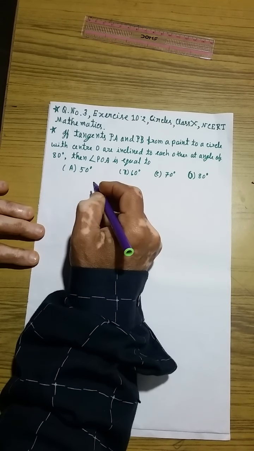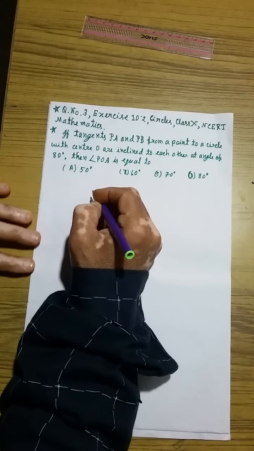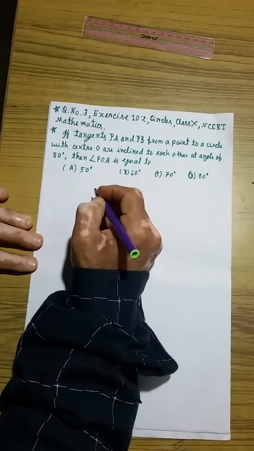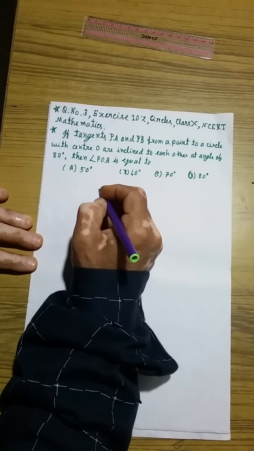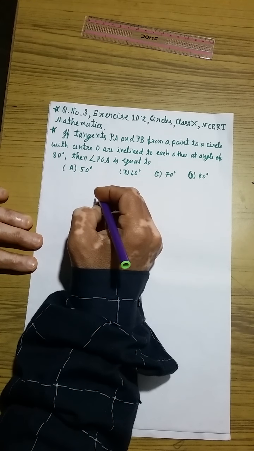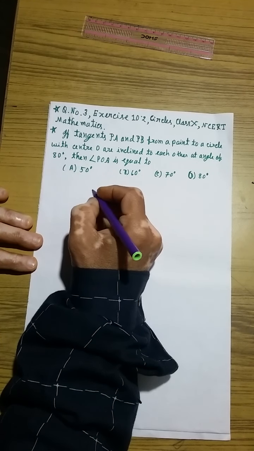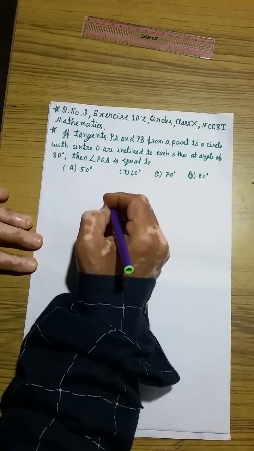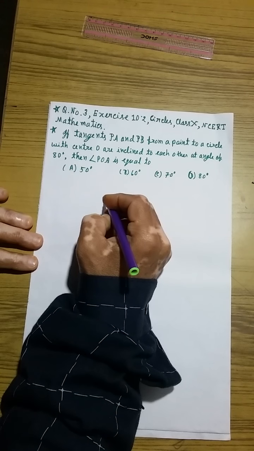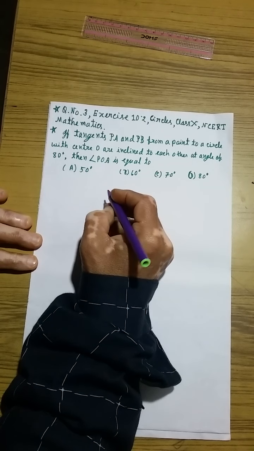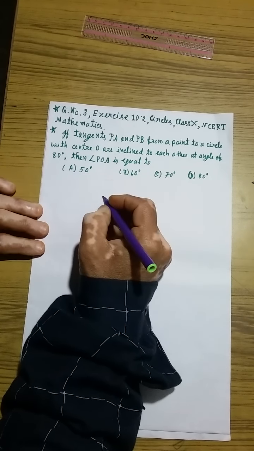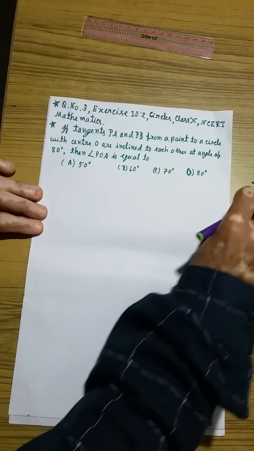So to proceed to the solution of this question, we must have these pre-knowledges first. Number 1, the radii of a circle are perpendicular to the two tangents drawn from an external point to that circle at the points of contact. Number 2, the sum of all the interior angles of a quadrilateral is equal to 360 degrees, according to the angle sum property of a quadrilateral. So to proceed, let us draw the diagram first to be very clear.